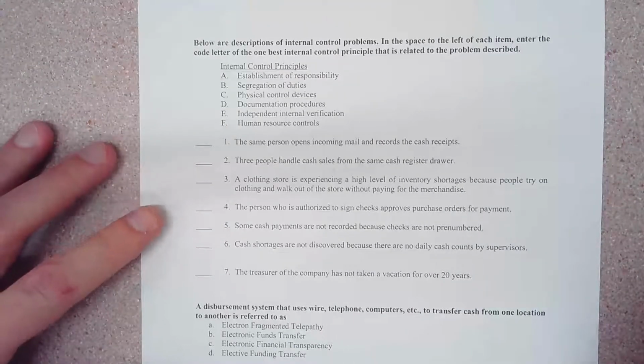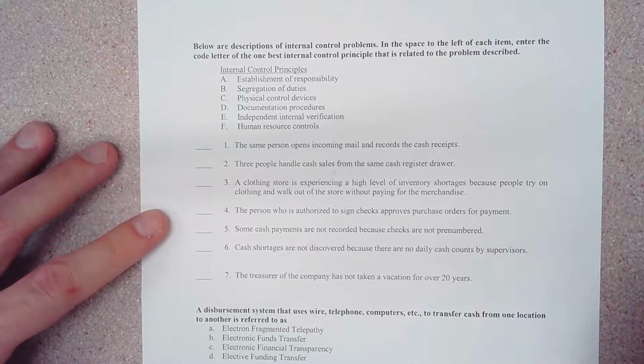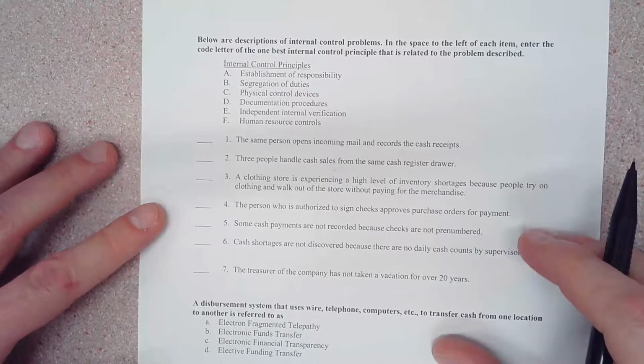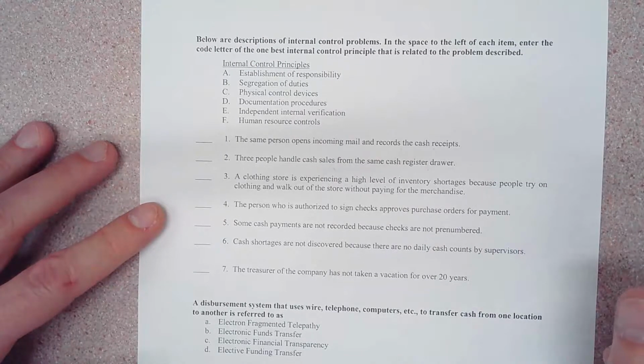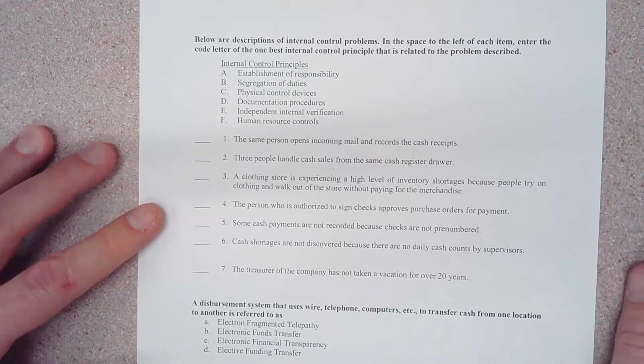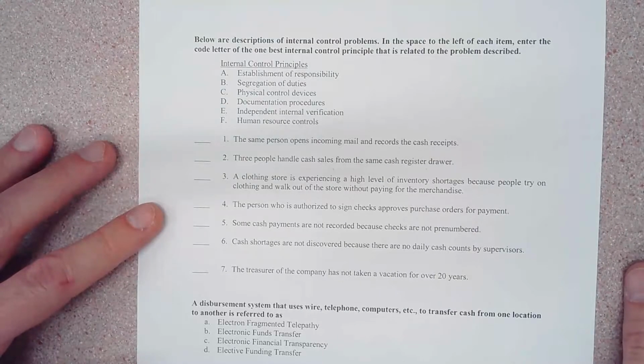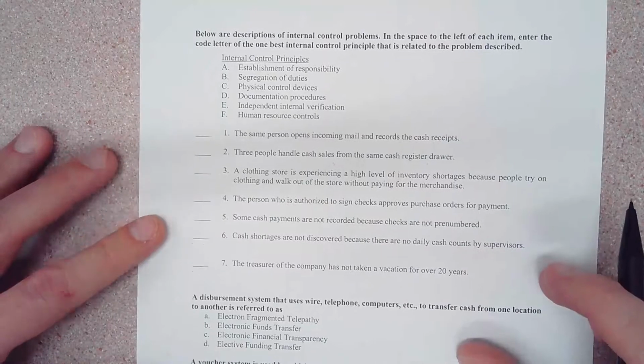Okay, so as we continue our discussion related to internal control, we have a little handout. There's not a whole lot to it. We're trying to basically grasp concepts, so hopefully this one's not going to cause you too much trouble. So let's get started.